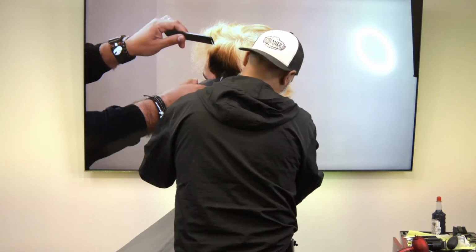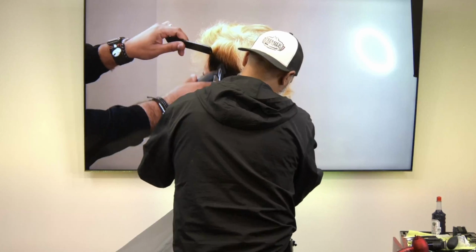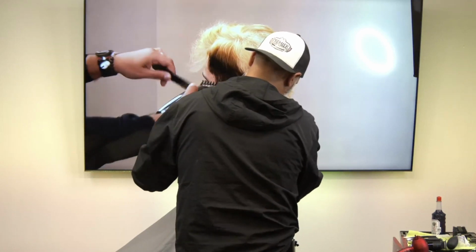Anterior part of the ear, going into the temporal area. And you guys can all see, right? Okay.